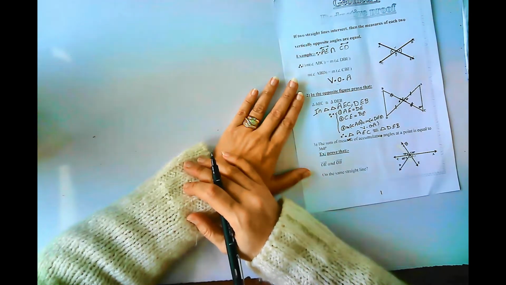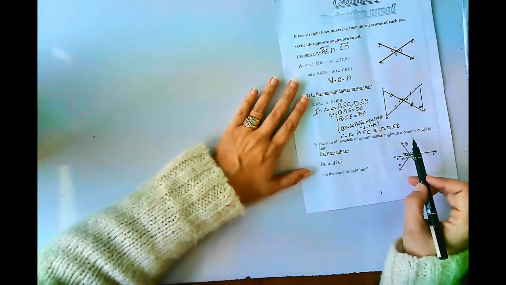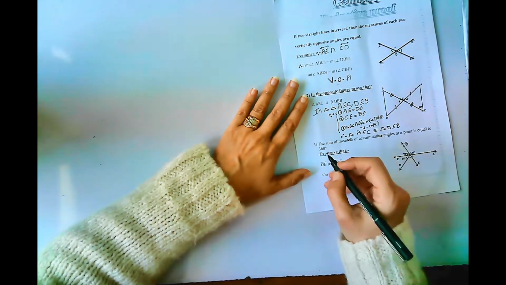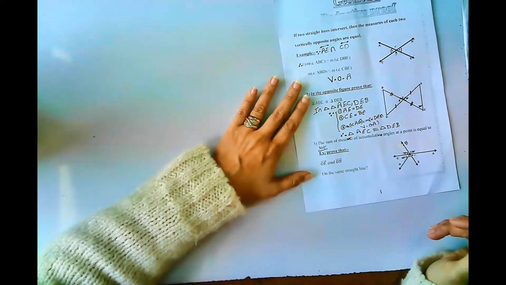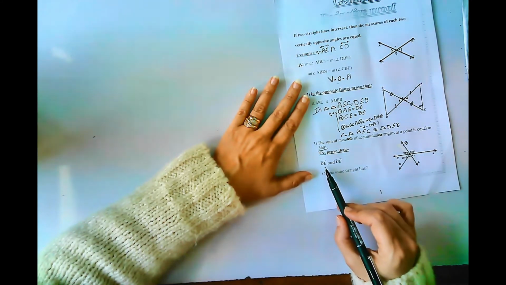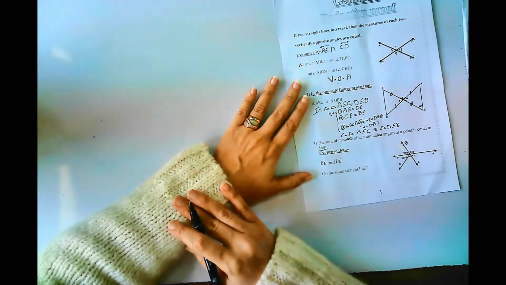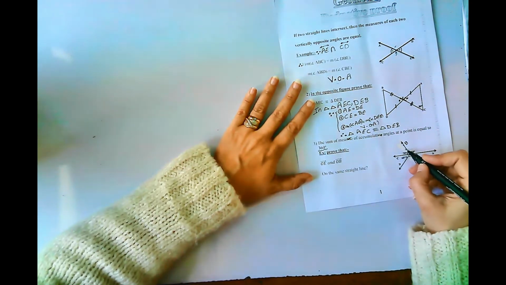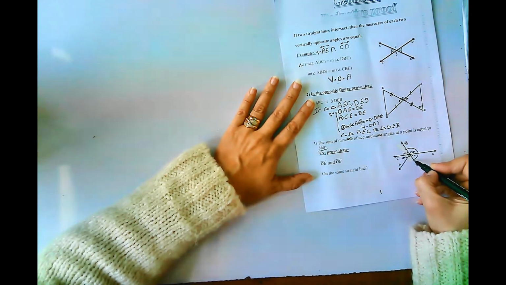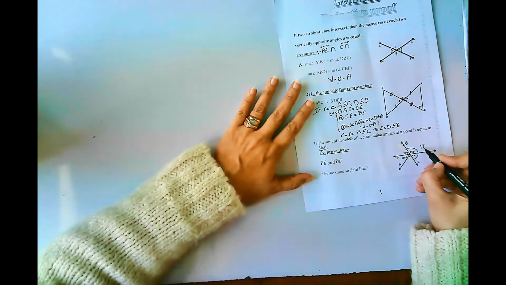Another one. The sum of the measures of accumulative angles at a point is equal to 360. For example, prove that OE and OB are on the same straight line. The sum of angles on a straight line equals 180.